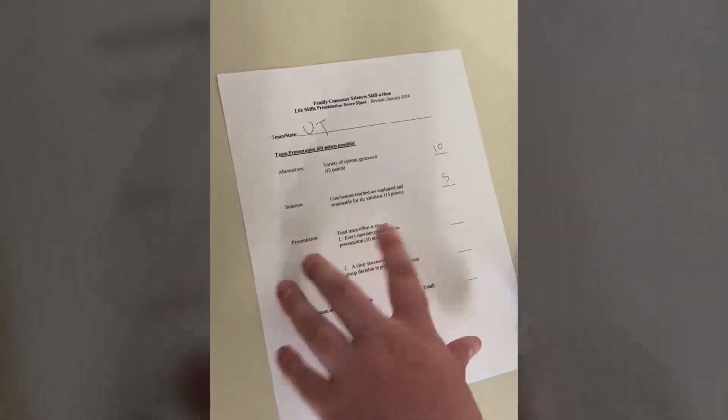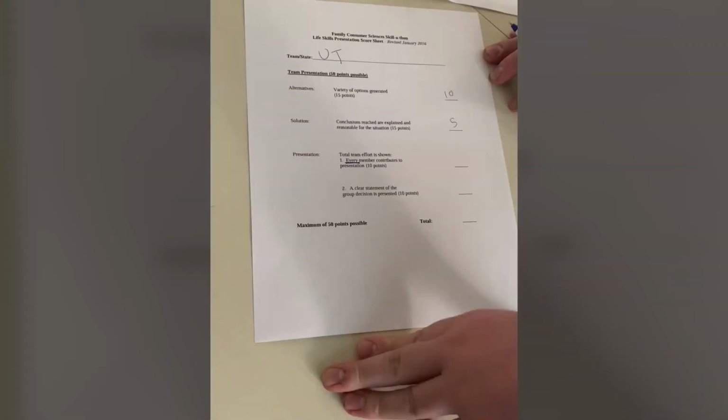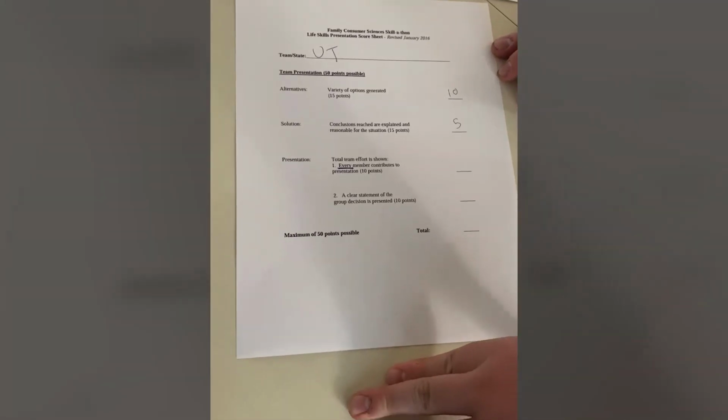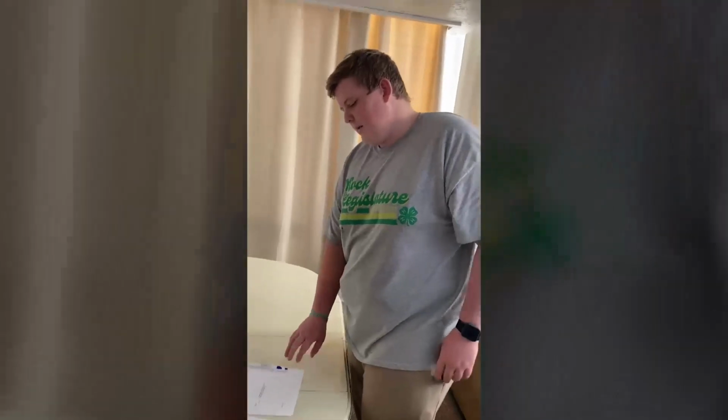So basically, every member contributes to the presentation, either holding the poster board or explaining a point. It doesn't have to be hard. Just explaining a point is a good way. So your clear statement.